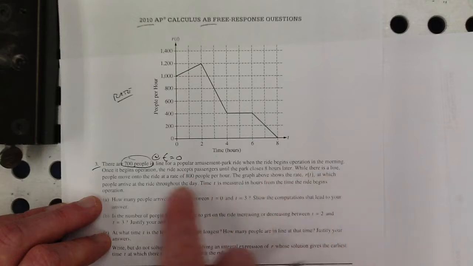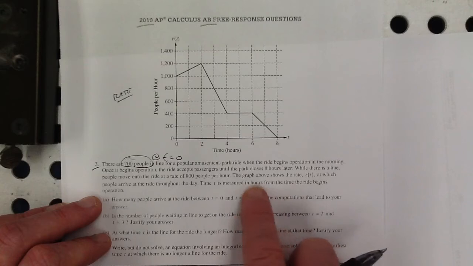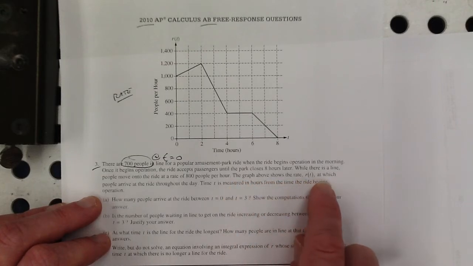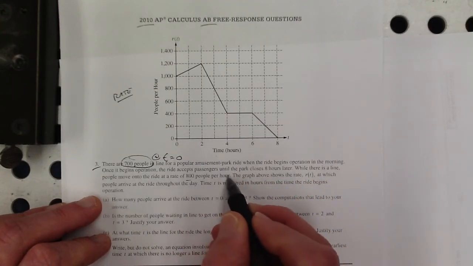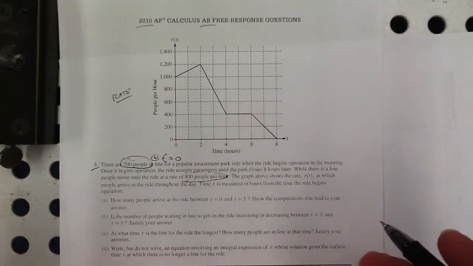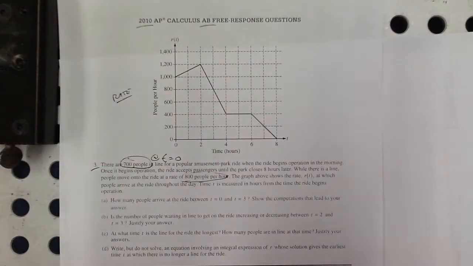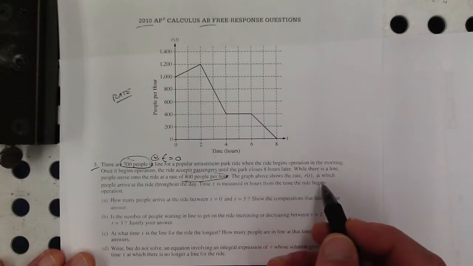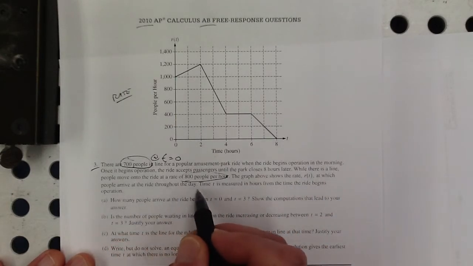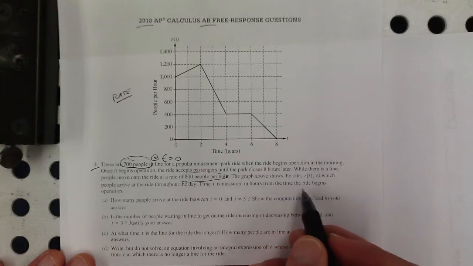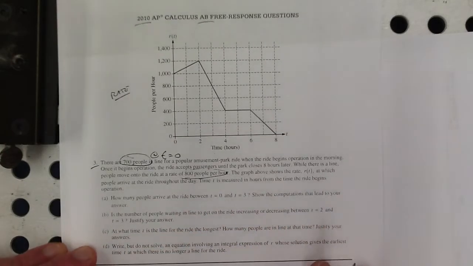While there is a line, people move onto the ride at a rate of 800 people per hour. The graph above shows the rate. So this is like people leaving the line. So we've seen this kind of problem before. Like there's a certain amount coming in and then there's a certain amount going out. The graph above shows the rate at which people arrive at the ride throughout the day. Time is measured in hours from the time the ride begins operation.